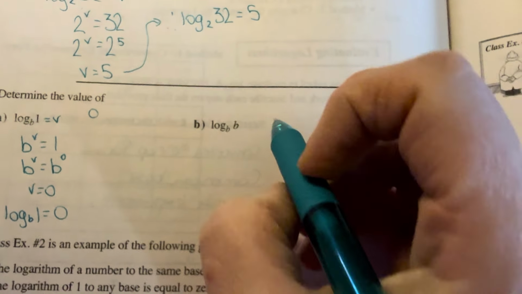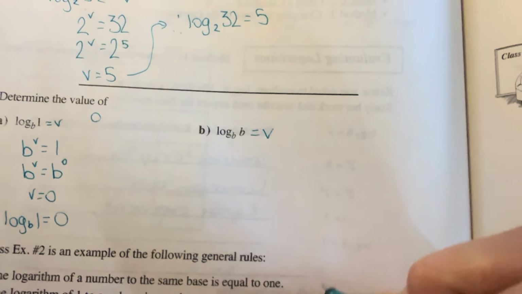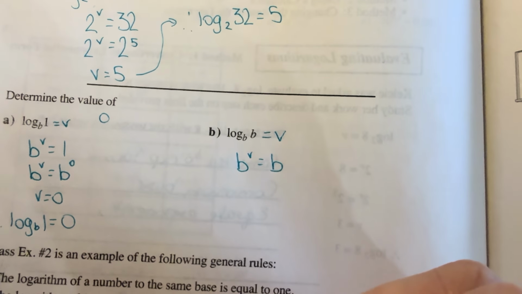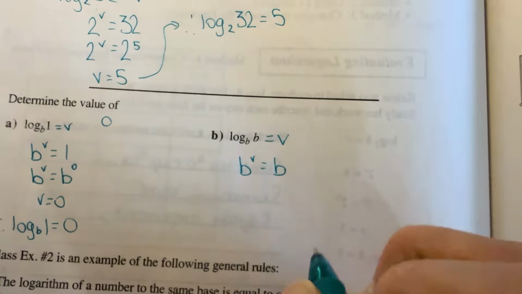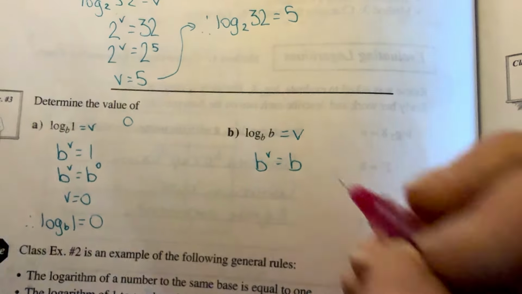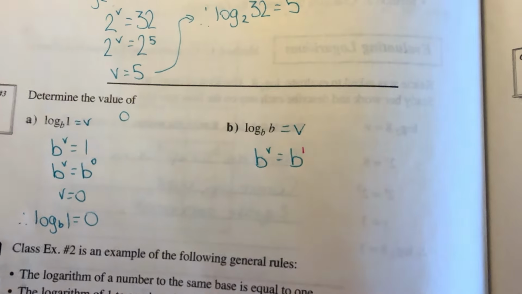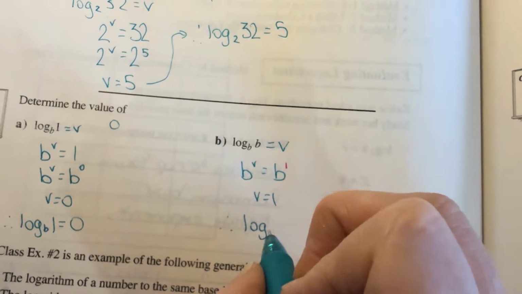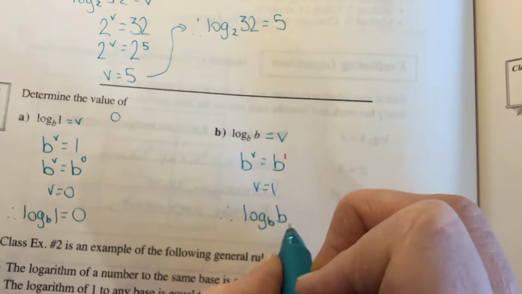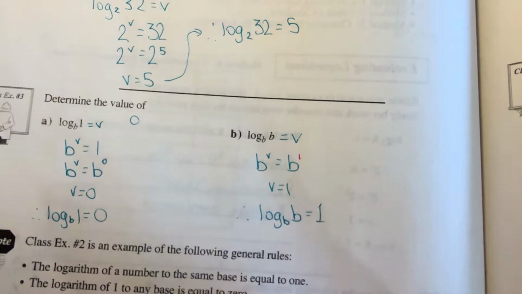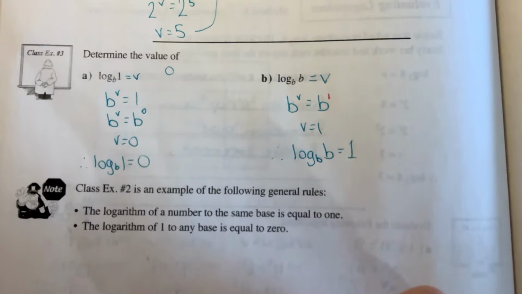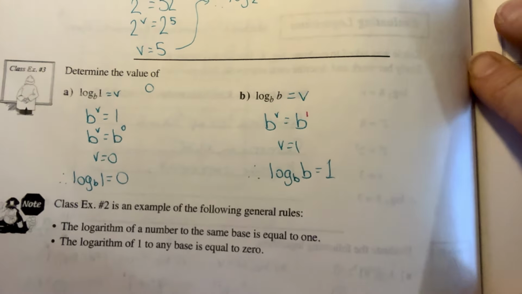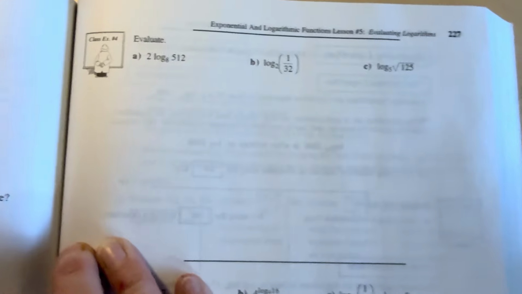This one, like I said, I know it's going to be 1, but we're going to set that equal to v. We're going to write that the exponential way. And then I'm going to say, well, I know that there's actually a 1 there. So then v is equal to 1. Therefore, any log with the base and the argument the same is going to be equal to 1. Every time. If you remember that, that's a nice shortcut for you.